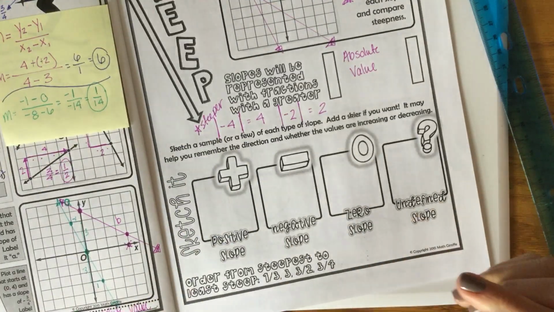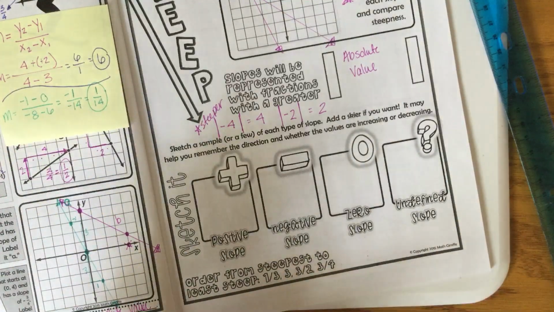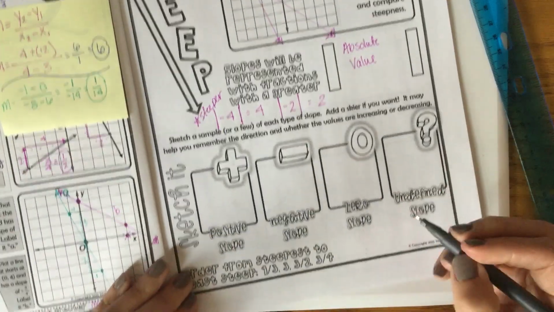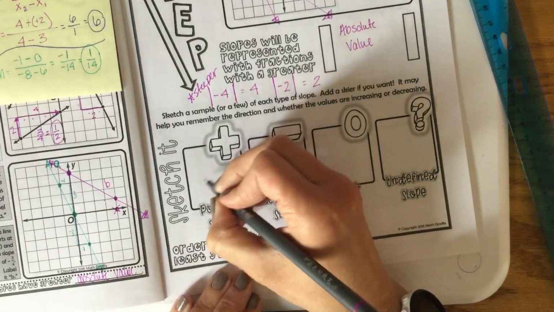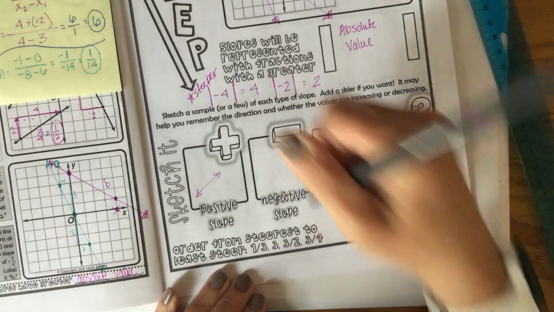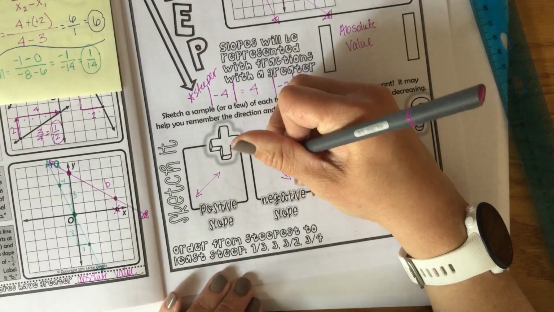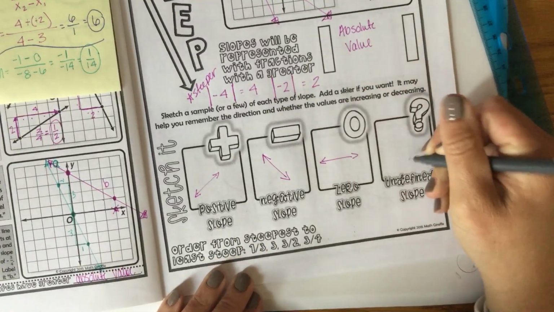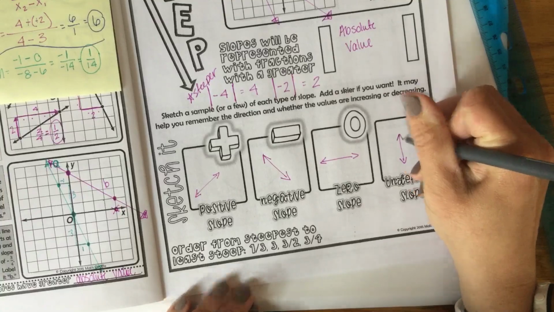Okay. The last little part here, it says sketch a sample or few of each type of slope. You could add a little skier on here if you want to, but positive slopes always go up from left to right. Negative slopes always go down from left to right. 0 slopes are going to be that flat line, and undefined slopes are always going to be vertical, straight up and down.